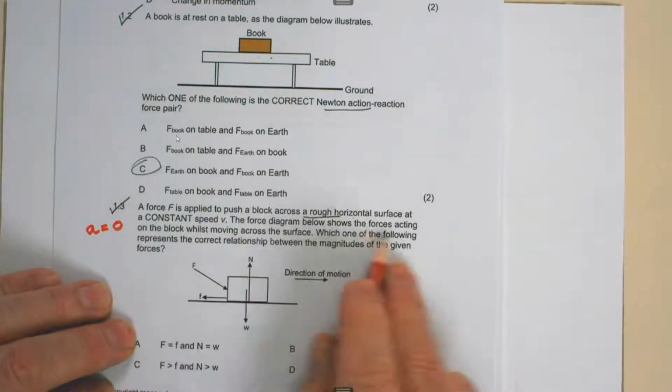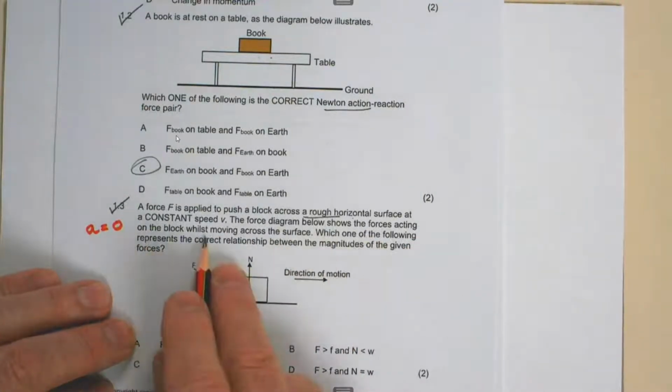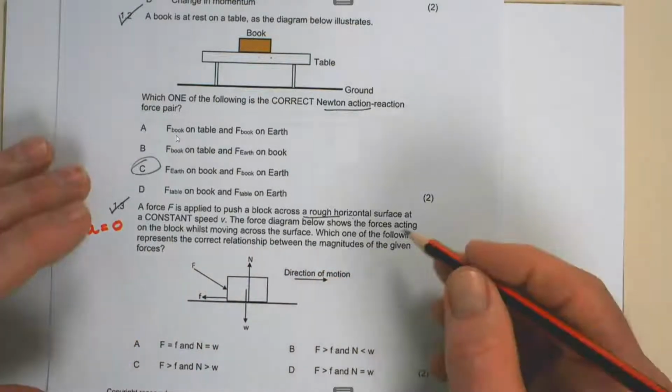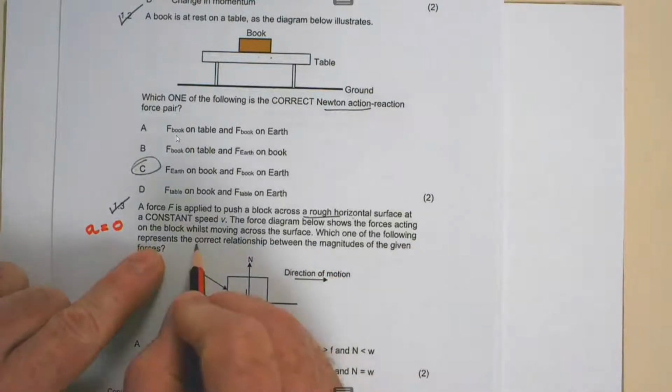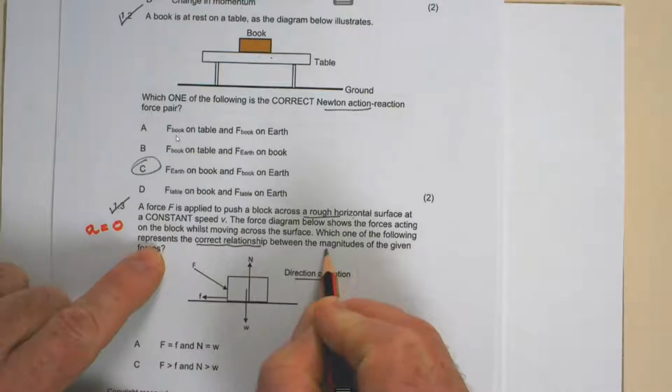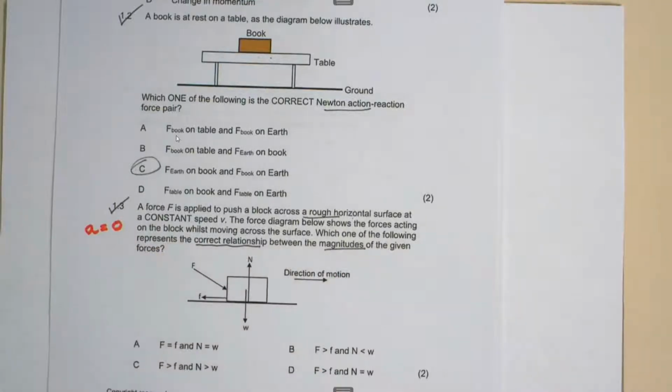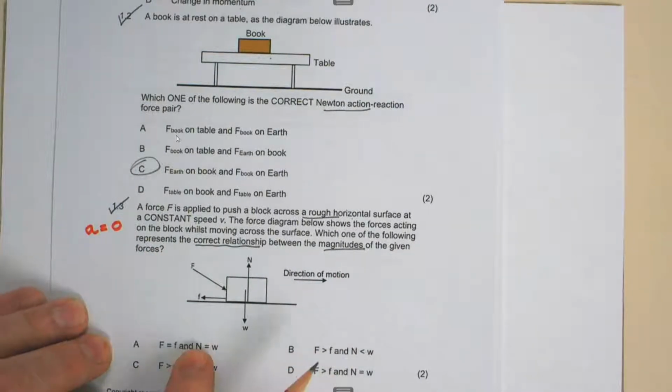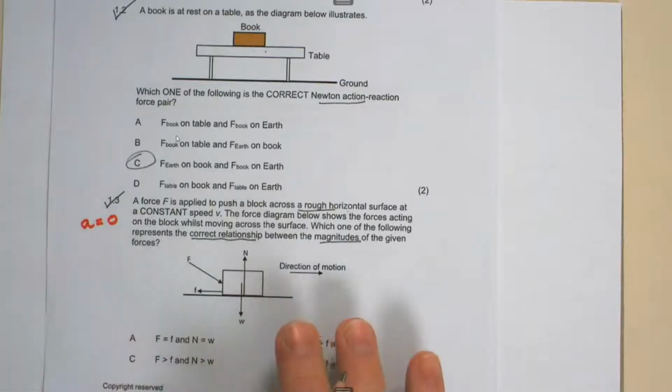The force diagram below shows the forces acting on the block whilst moving across the surface. Which one of the following represents the correct relationship between the magnitudes of the given forces? In other words, we must analyze these ones. So let's quickly look at this specific one.